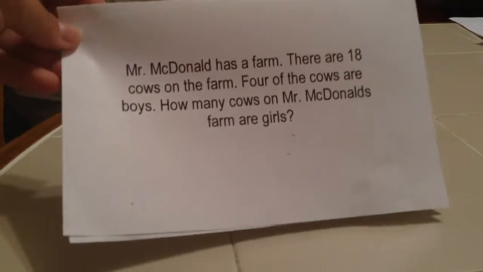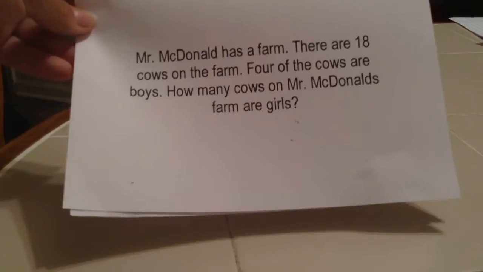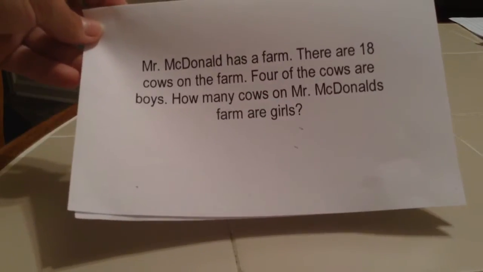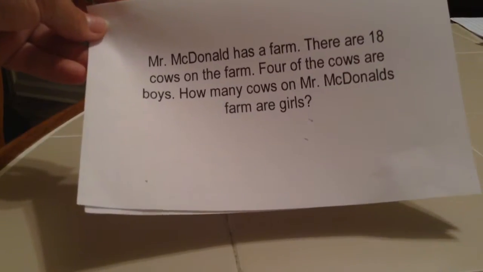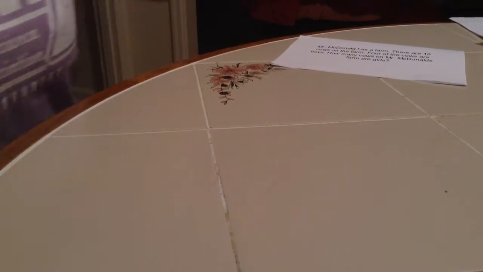Mr. McDonald has a farm. There are 18 cows on the farm. 4 of the cows are boys. How many of the cows on Mr. McDonald's farm are girls? Once again, for this problem, we need to ask ourselves, is there a change occurring in the problem?